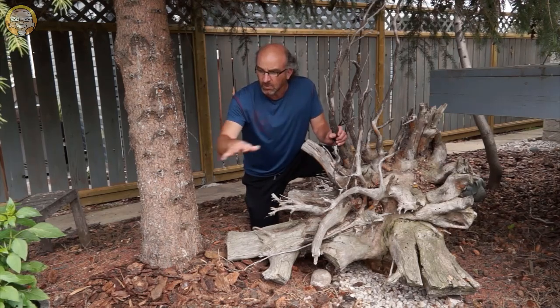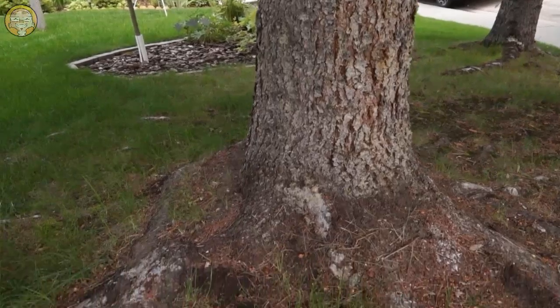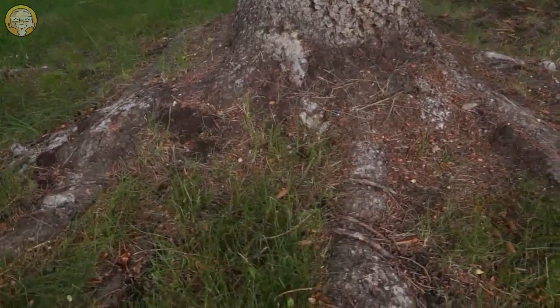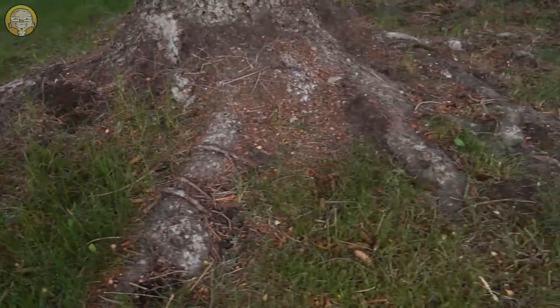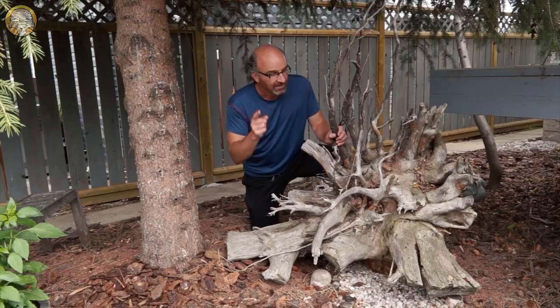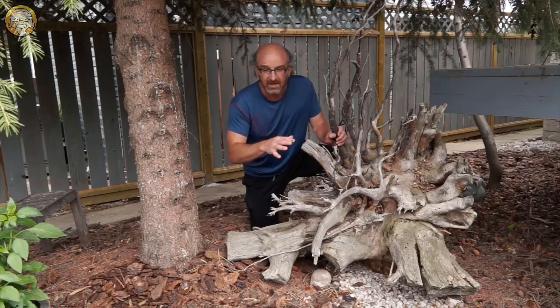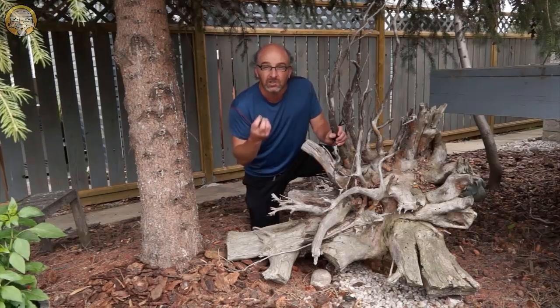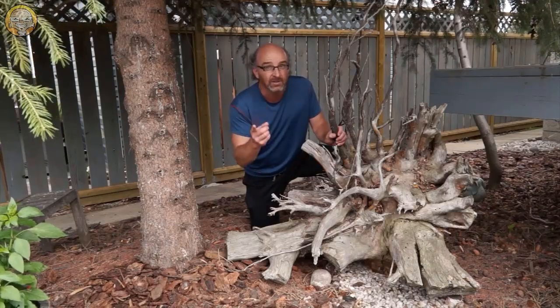One is that the roots provide a strong base structure for the plant. That way, with the roots firmly embedded in the soil, the tree is very, very stable. The second thing that roots do is, as they spread around, they draw in moisture and nutrients.